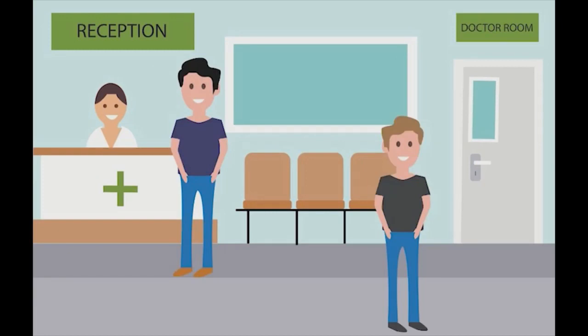What happens for patient B is that he couldn't provide any prescription to the receptionist. The receptionist couldn't check or validate any proper prescription from the doctor. So patient B couldn't get any medicine from the reception and he has to get back empty-handed.